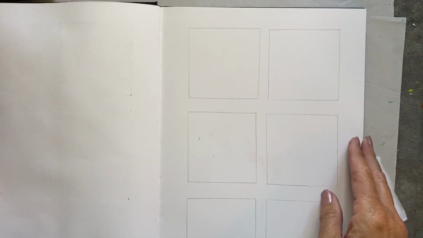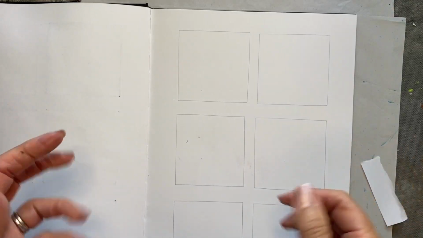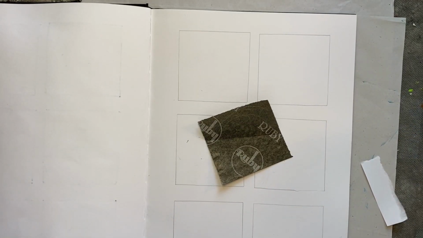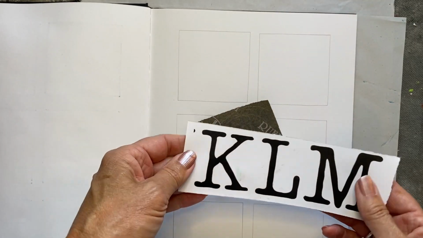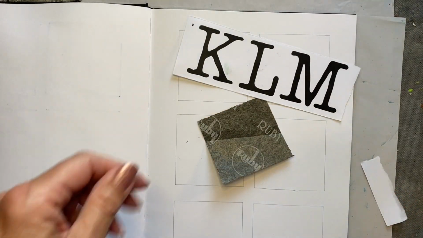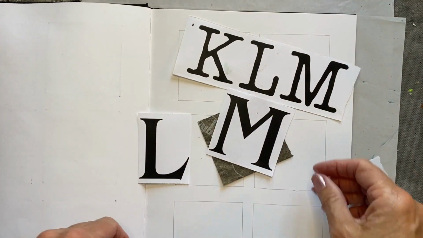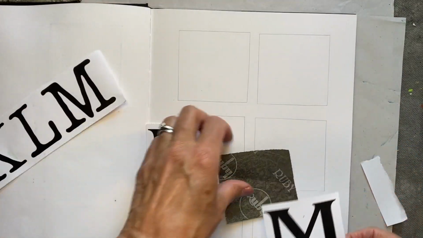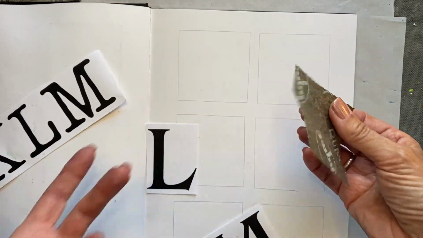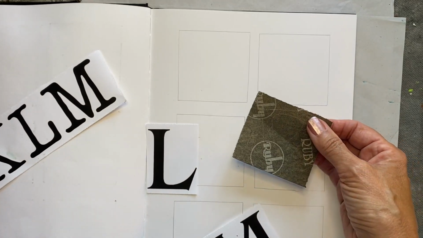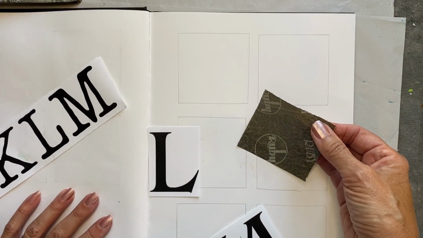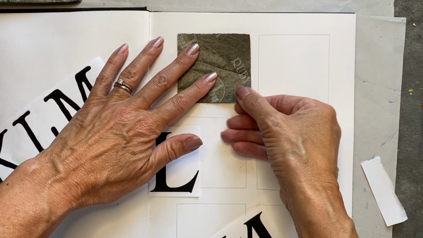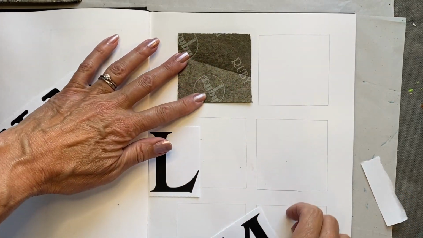Right, the next bit we're going to do some more abstract type ideas. We're going to use carbon paper again, and we're going to use some more letters. I've cut out some, they're a little bit bigger. The lovely thing about carbon paper is you can use it over and over again. I bought a pack about 10 years ago, and I'm still using it. It's an amazing thing.